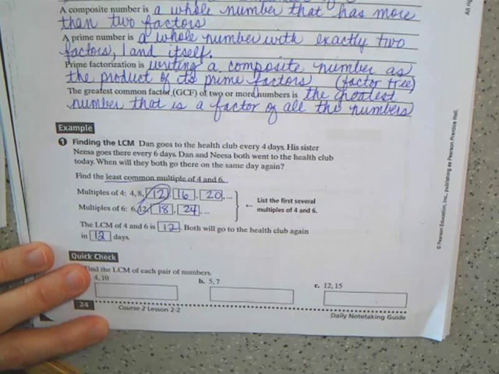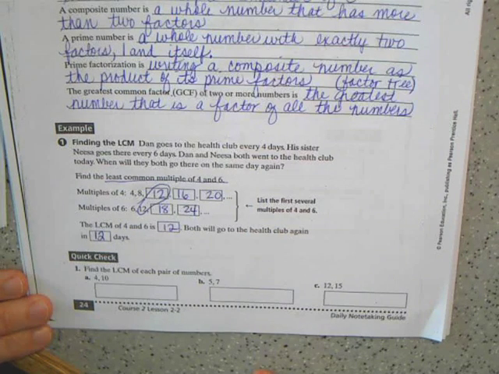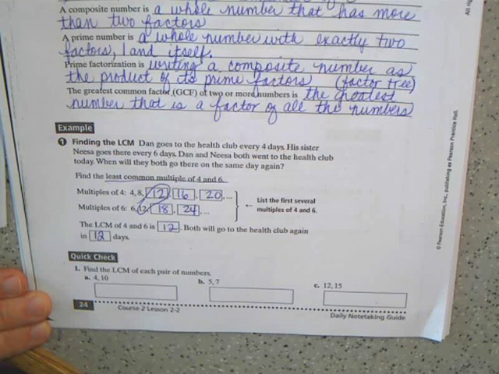So basically you're counting forward. This is so you wouldn't have to make out a calendar to see how many days ahead. If you could find the least common multiple, then you could answer the question as to when they would be at the health club again.